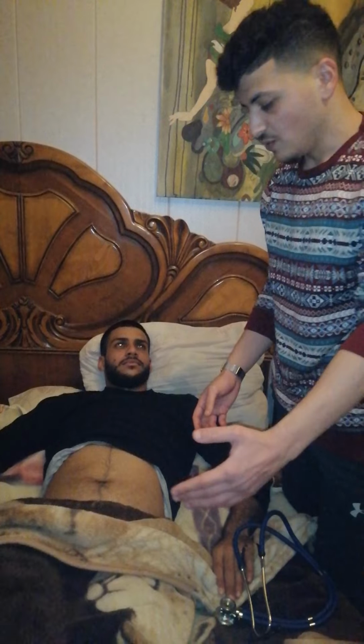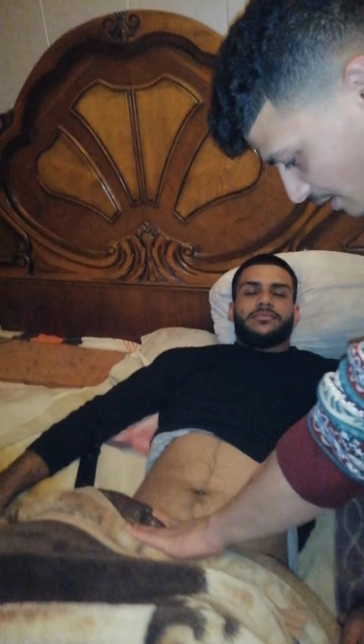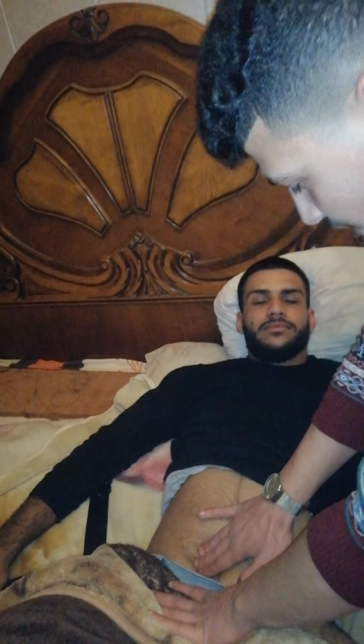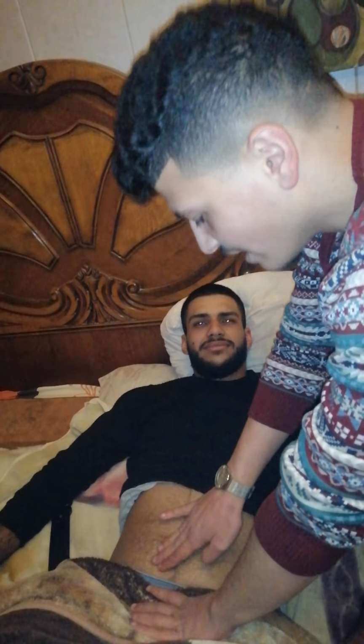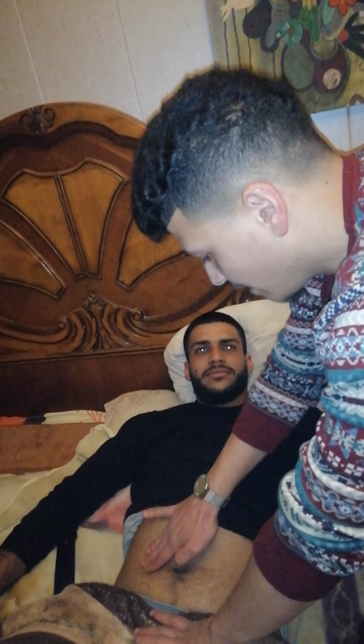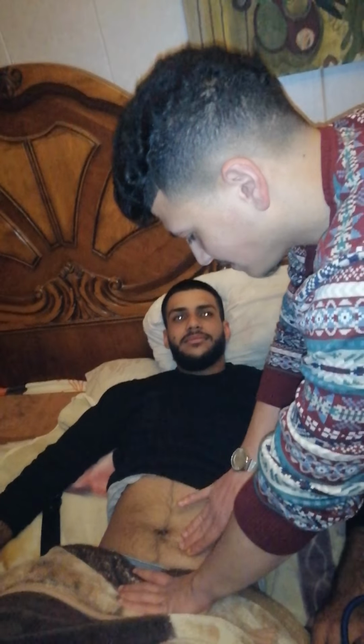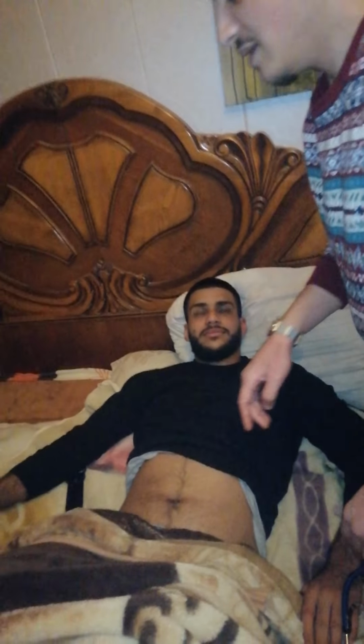Can you please bend your knees? Okay, I'm going to palpate the abdomen and watch my patient's face. Then I'm going to ask my patient if he feels any pain. No. Okay. In this stage, the expected result is a soft and relaxed abdomen. If there is anything abnormal, the abdomen will feel rigid and painful for the patient.